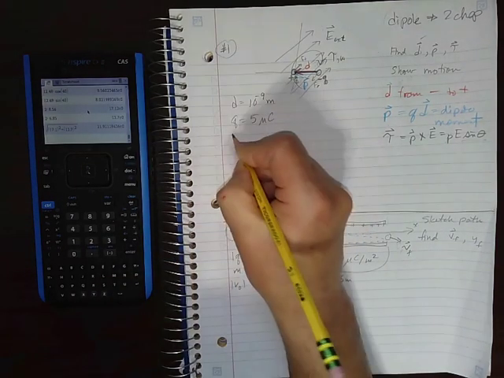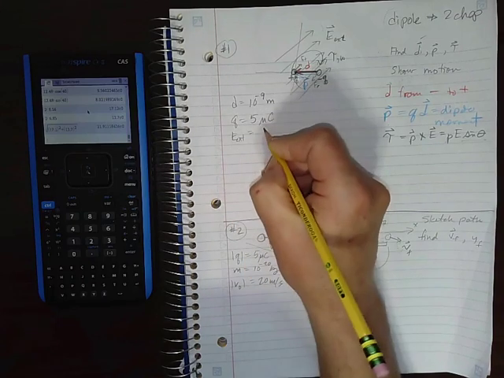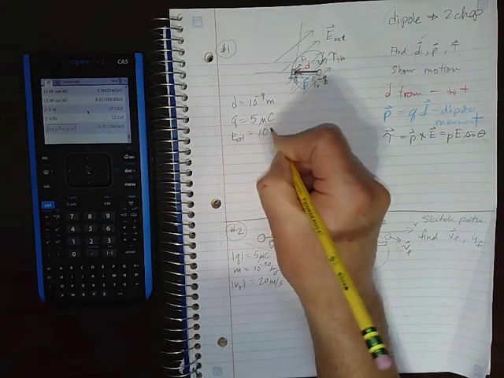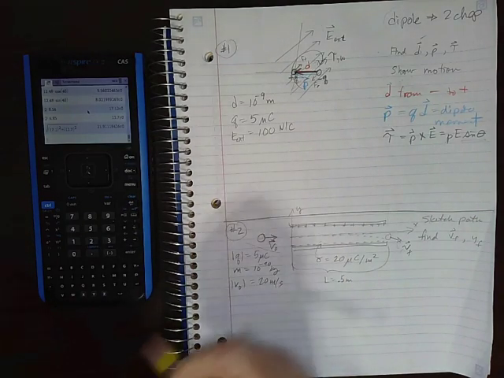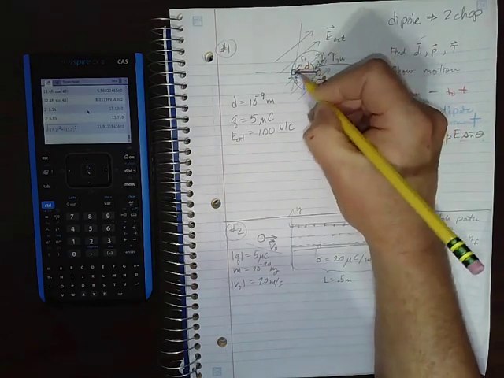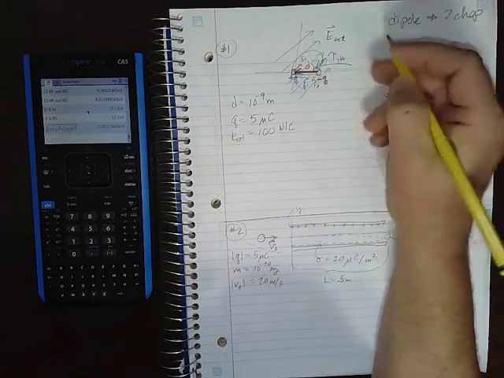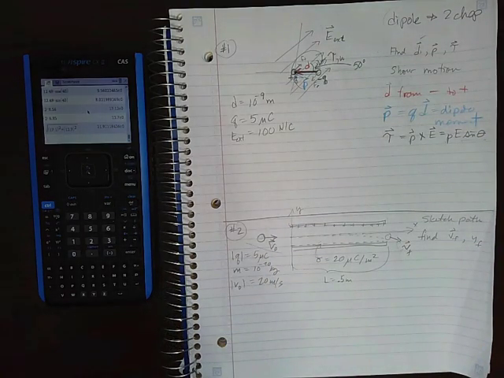And let's say the external field is 100 newtons per coulomb. Totally made up numbers, I have no idea if they're anywhere close to realistic. And let's get an angle here too. Let's say this angle is about 50 degrees.